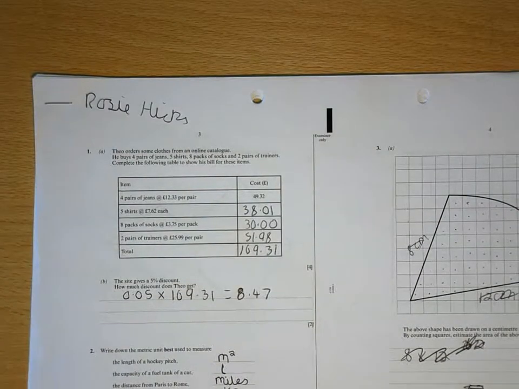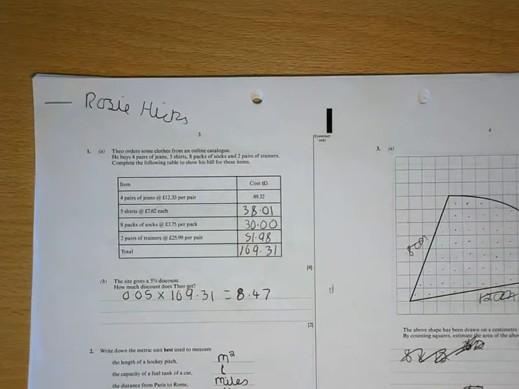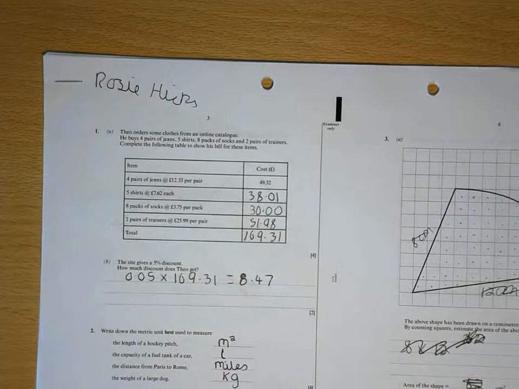Right, Rosie, so let's have a look. She's stuck on 52. The last two papers I've marked, you've had 52 on. So we're looking now for you to launch yourself up into the 60s, hopefully, with this paper. Let's see how you go.